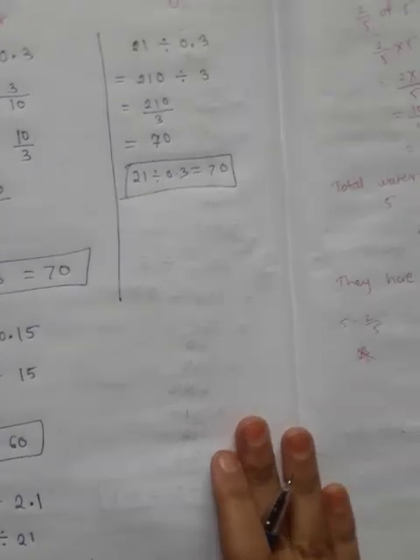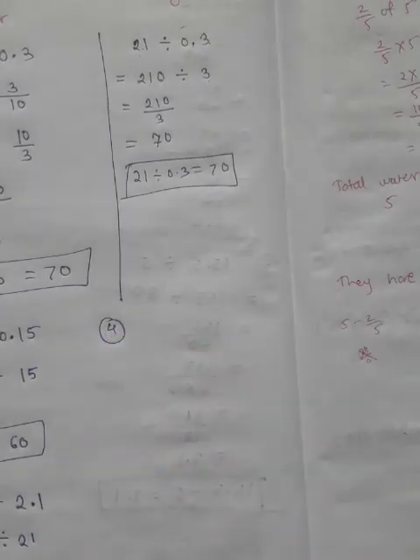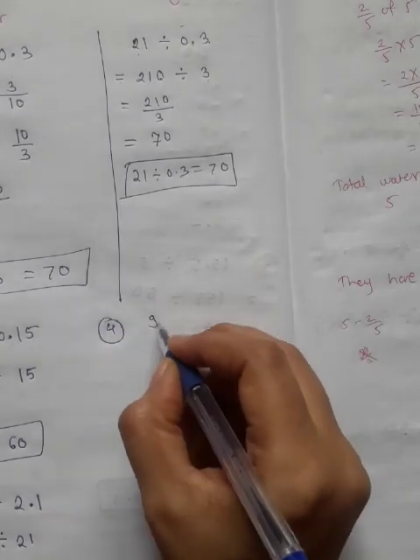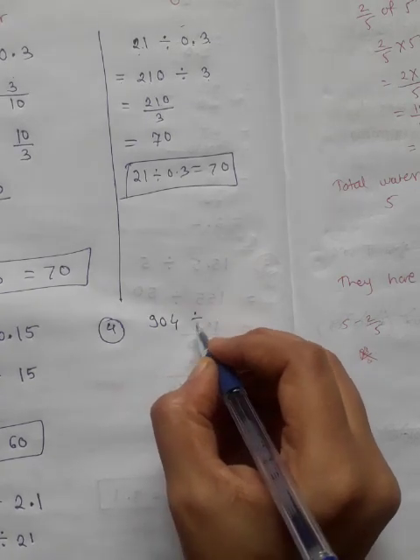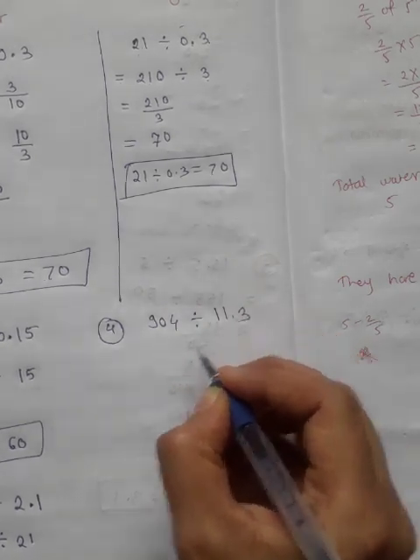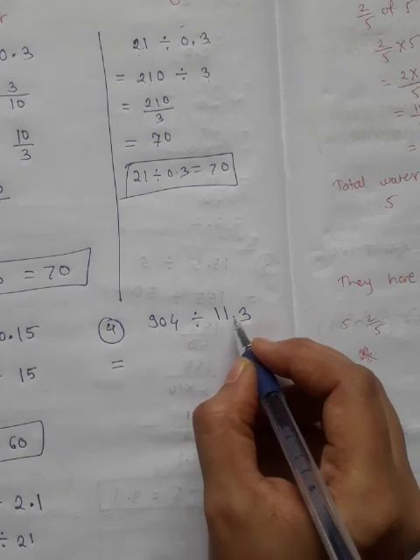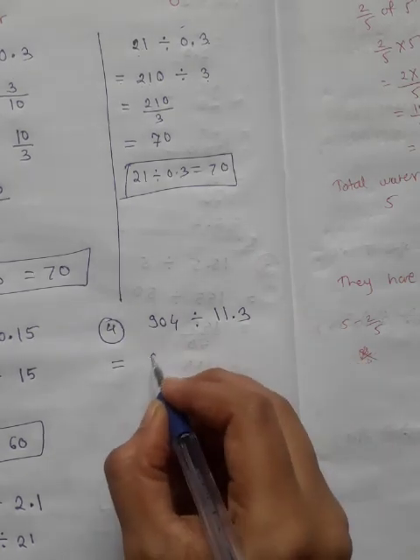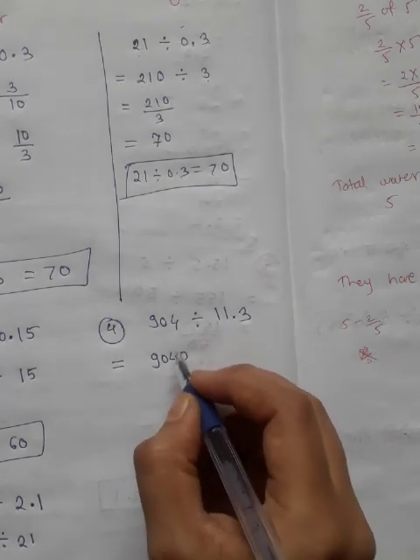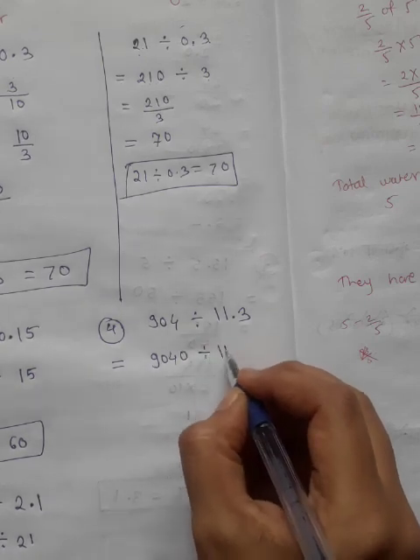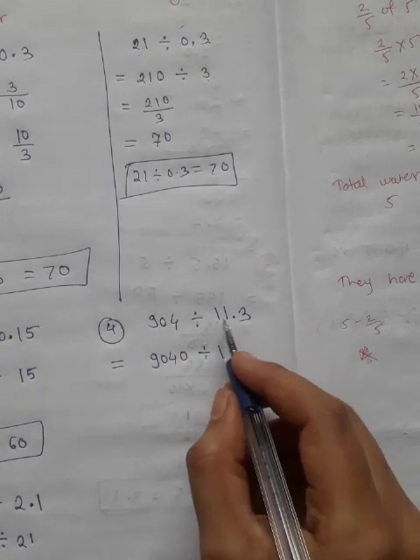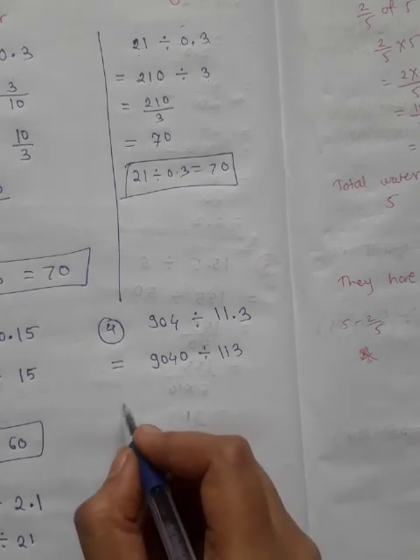Now see the fourth example. 904 divided by 11.3. There is one digit after the decimal point, so put a 0 in the dividend and remove that decimal point, so the number will be 113.